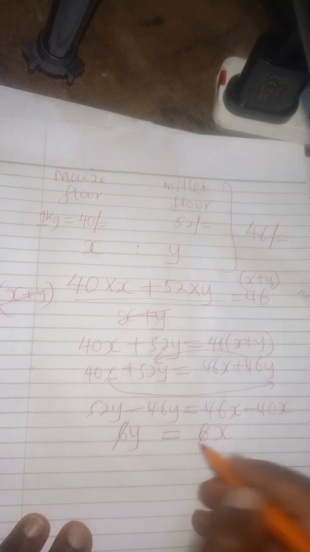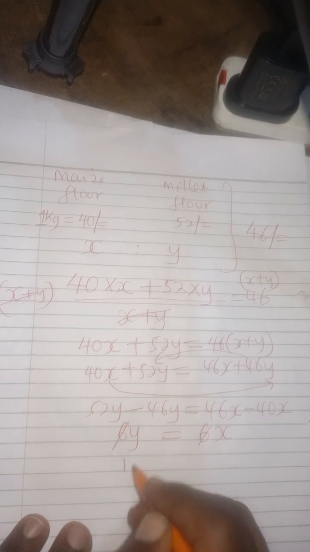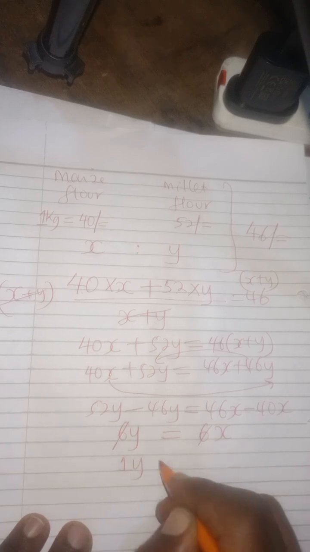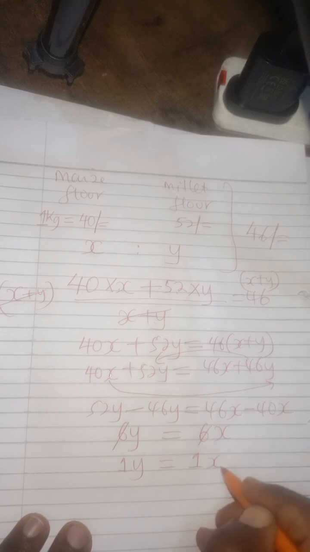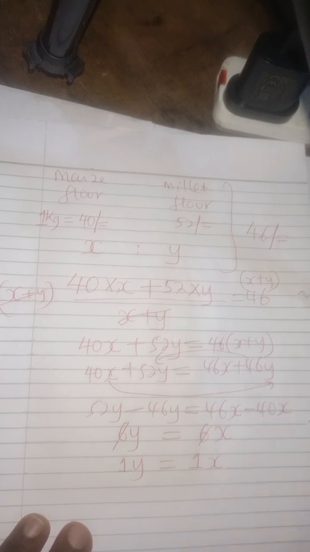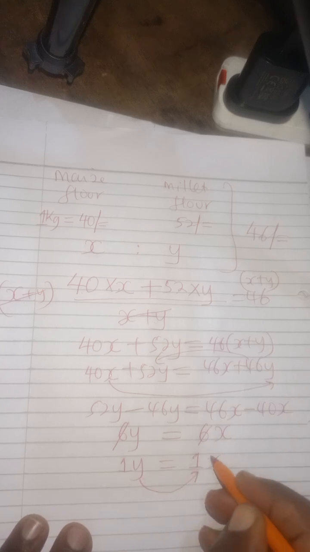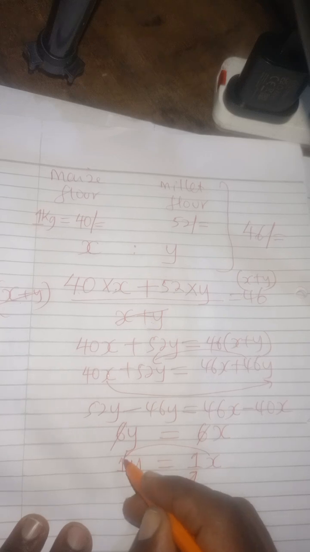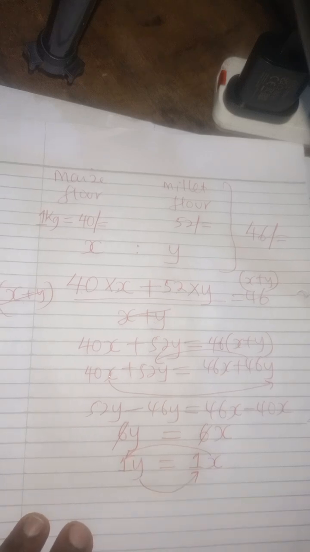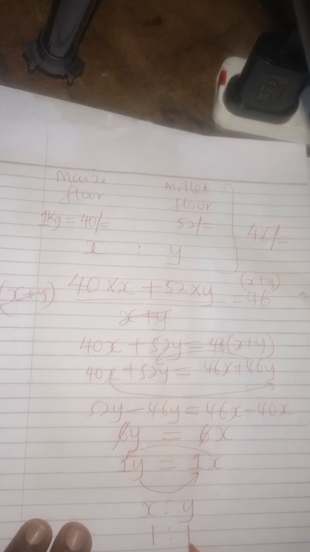So this and this will disappear. So this goes here, 1, we'll be left with 1y. That must be equal to 1x. So we always say that when you have reached here, the value of y is 1 and the value of x is 1. So you interchange those values. So that means the ratio of x to y, as you can see, is 1 to 1.